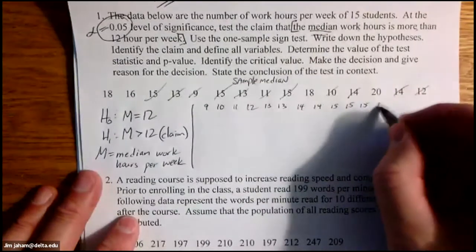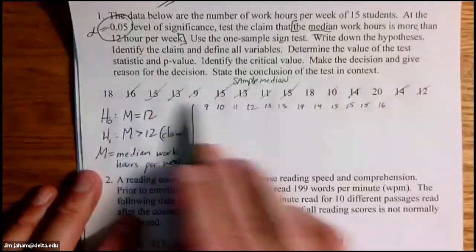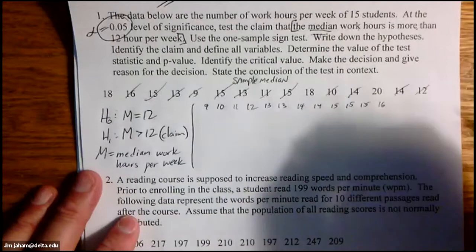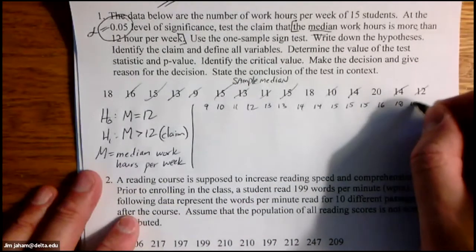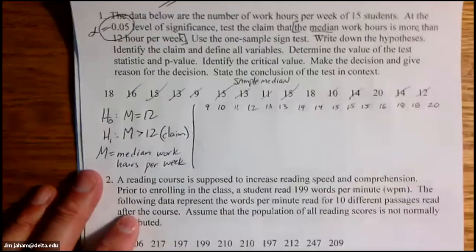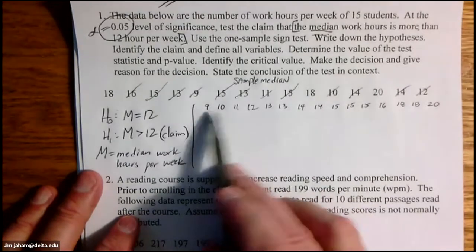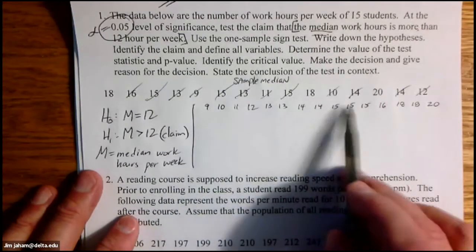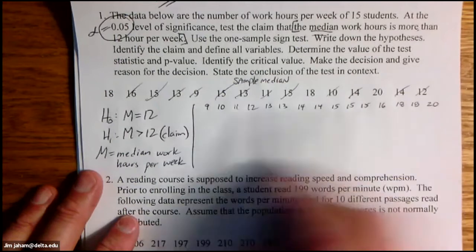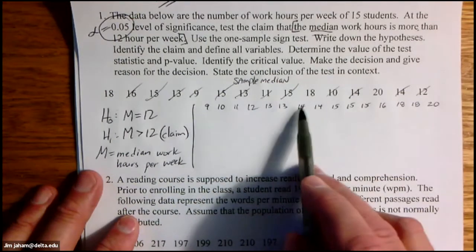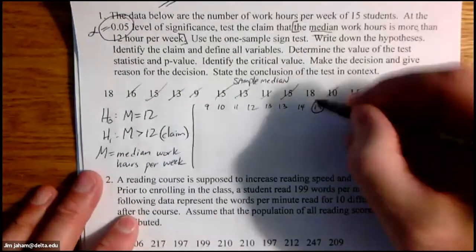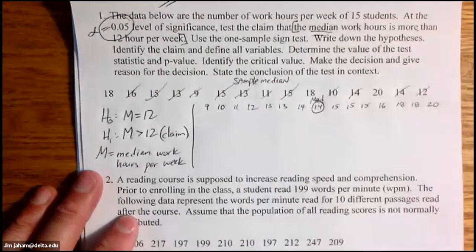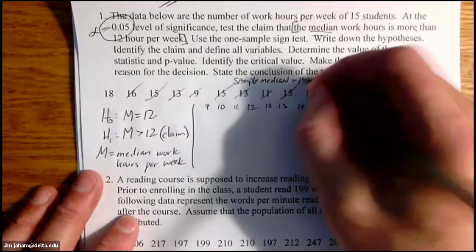A 16. A couple of 18s, and then a 20. One, 2, 3, 4, 5, 6, 7, 8, 9, 10, 11, 12, 13, 14, 15. 1, 2, 3, 4, 5, 6, 7, 8. So there's the median right there. The sample median is 14.